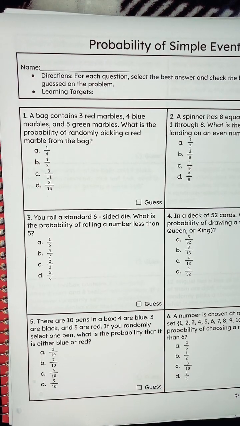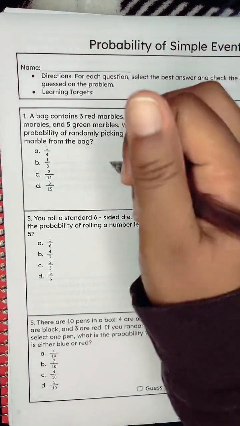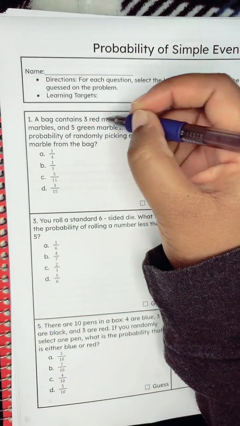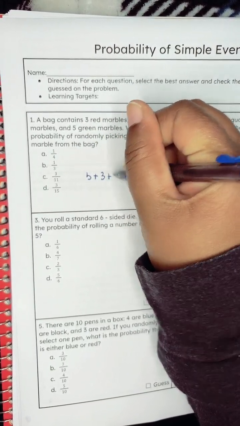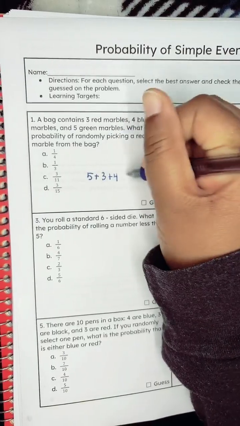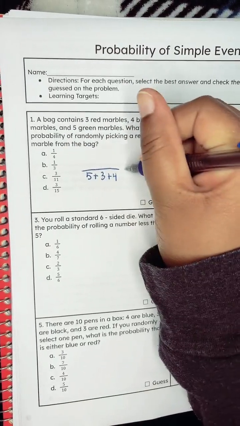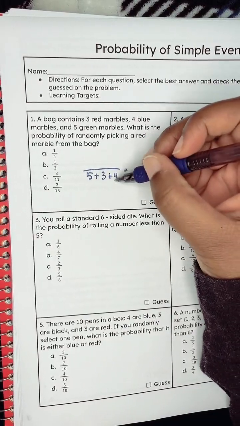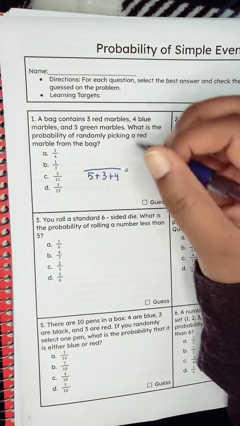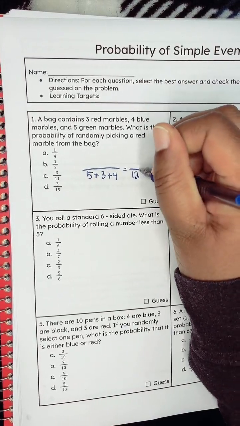So the first thing we want to do is find the total number of marbles, okay? We're going to do that by doing 5 plus 3 plus 4. We want to add up to get our total. So 5 plus 3 plus 4, 9, 10, 11, 12. It's going to be 12, okay?